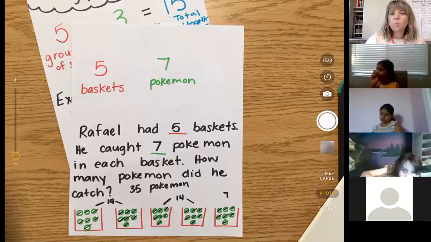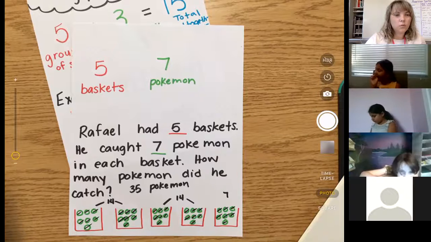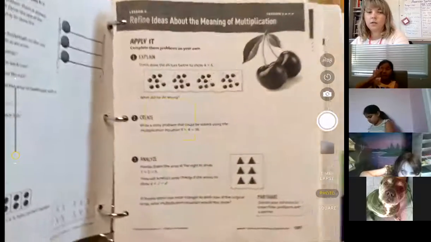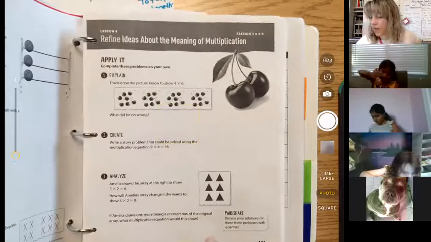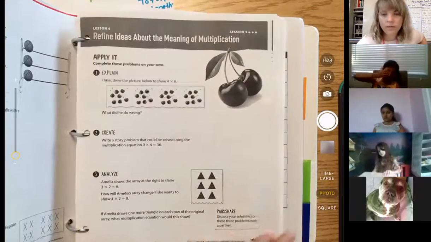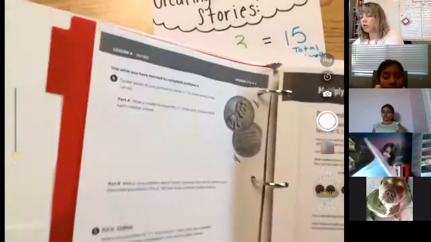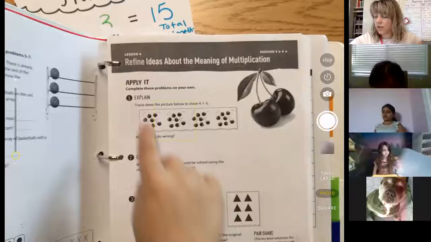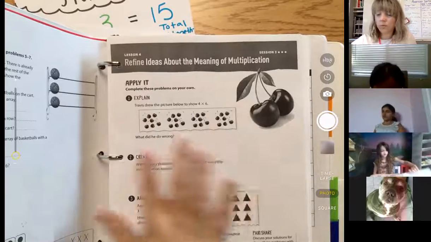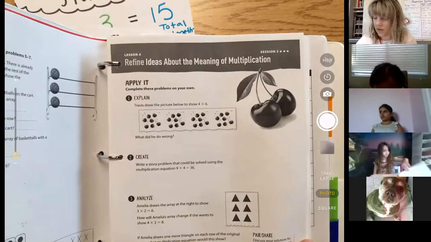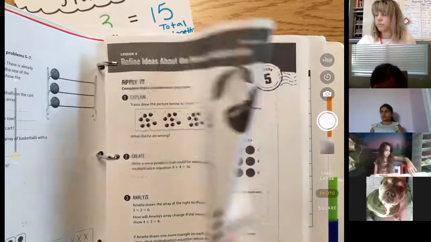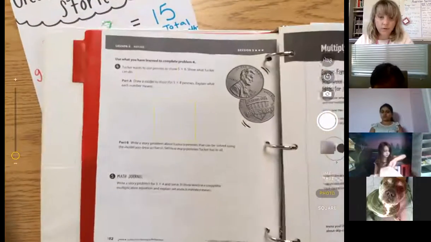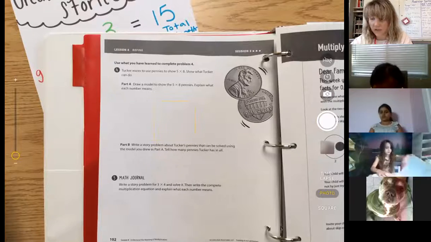Okay. Before I send you into your rooms, I want to show you real quick what you guys are going to be working on. Okay. So you guys are going to be doing page 101 and page 102. There's not that many questions on here. Okay. So these 3, you're working with this picture here, right? Answering the questions on page 102, right? Same thing, there's a question.